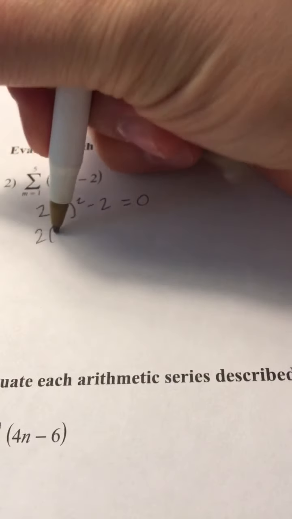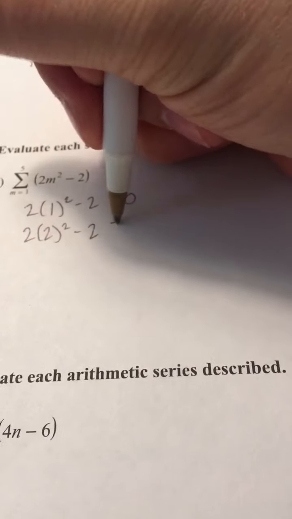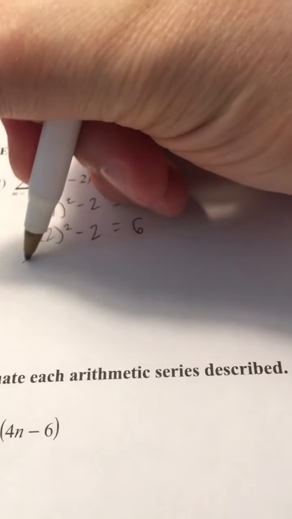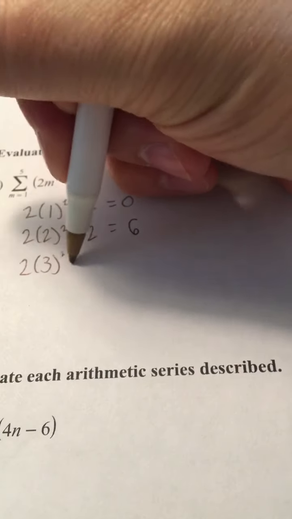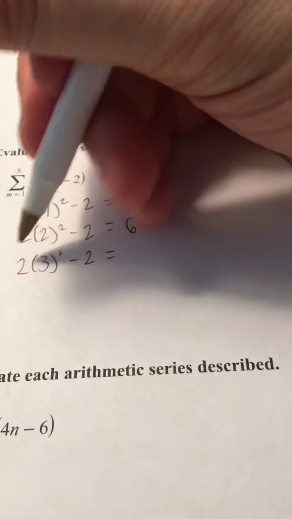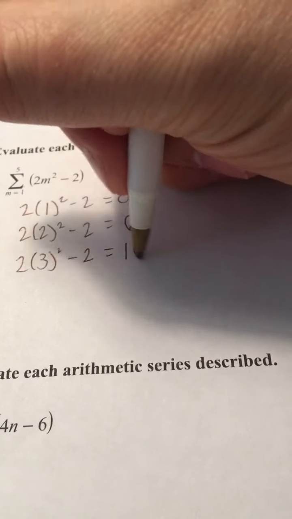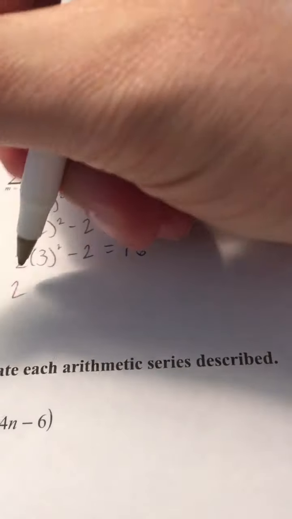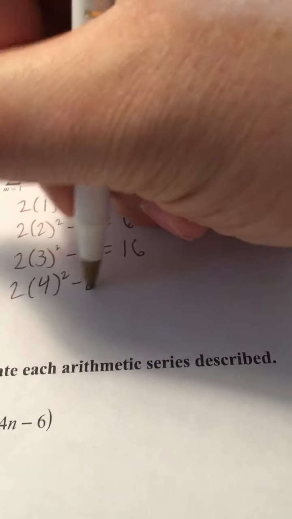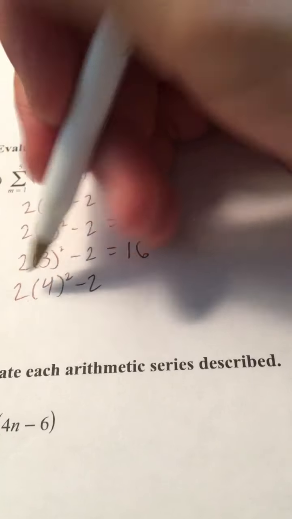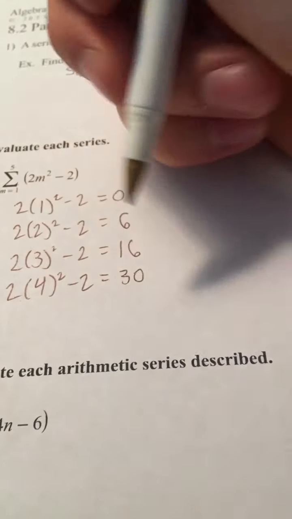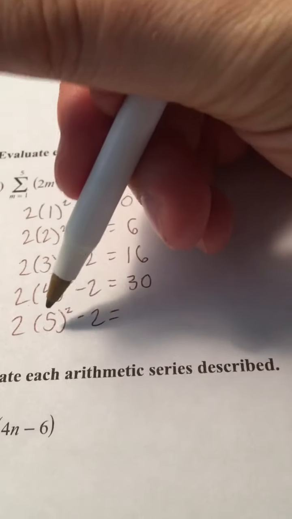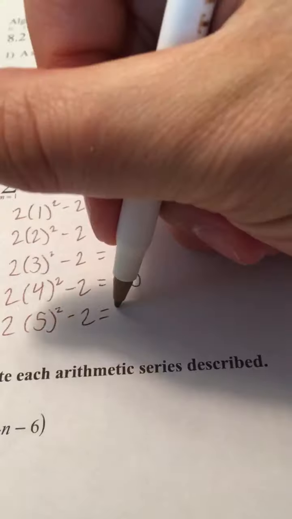So I would do 2 times 2 squared minus 2. So 2 squared is 4, times 2 is 8, 8 minus 2 is 6, and then 2 times 3 squared minus 2. 3 squared is 9, times 2 is 18, minus 2 is 16, and then keep going. Now how far do I have to go? Until I get to 5. So 2 times 4 squared minus 2. 4 squared is 16 times 2, 32 minus 2 is 30. And then one more, 2 times 5 squared minus 2. 5 squared is 25 times 2 is 50 minus 2 is 48.